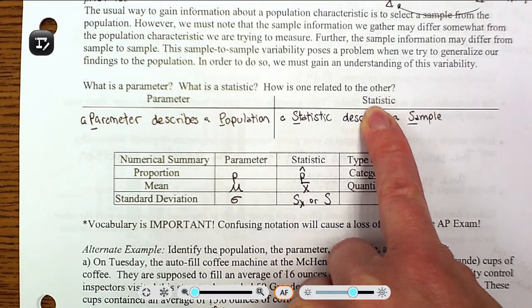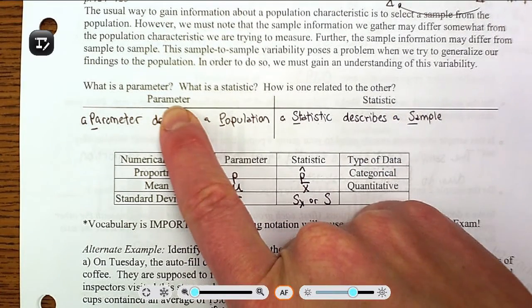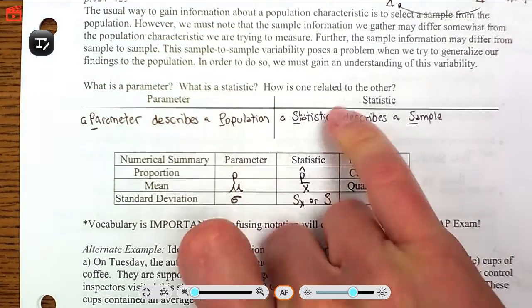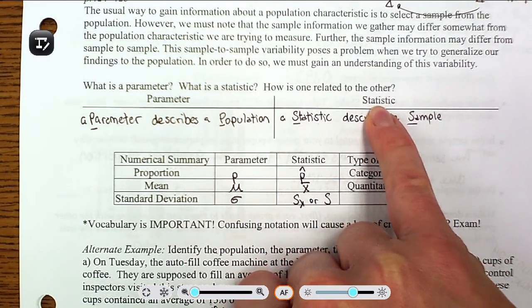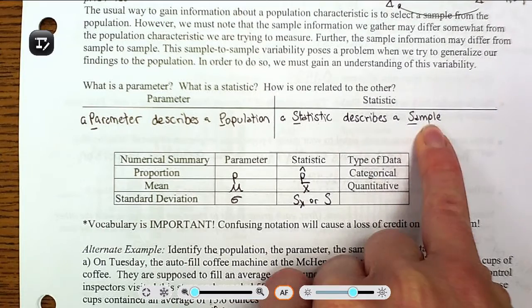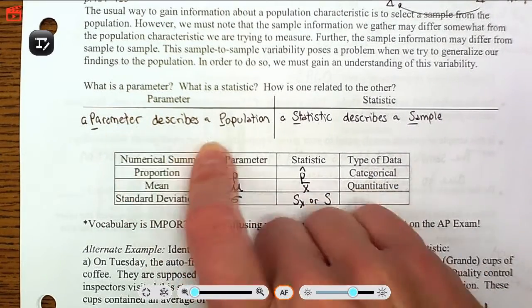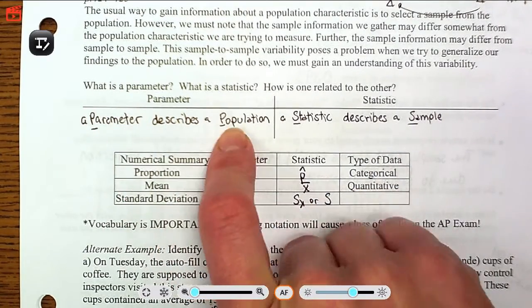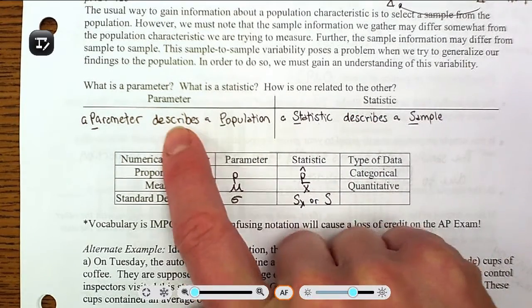So I might be close to the true parameter for the mean GPA of the class, but I might not be right on it. So a statistic comes from a sample, but a parameter is the true value for that population that the statistic is trying to estimate.